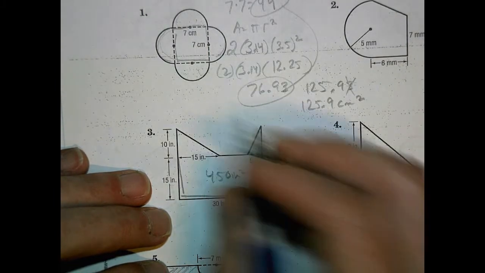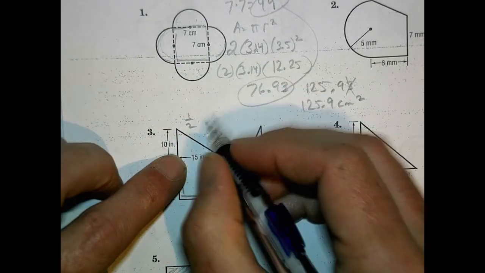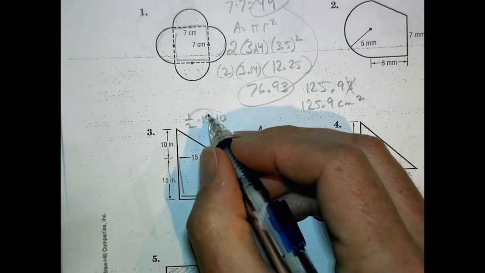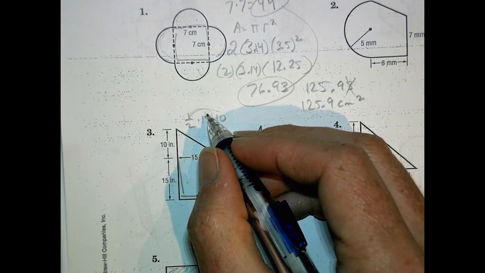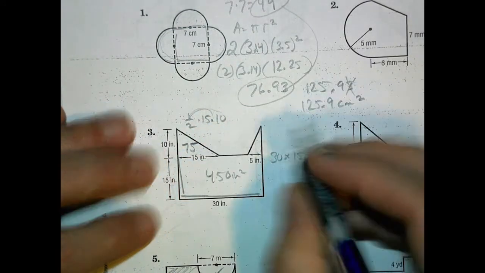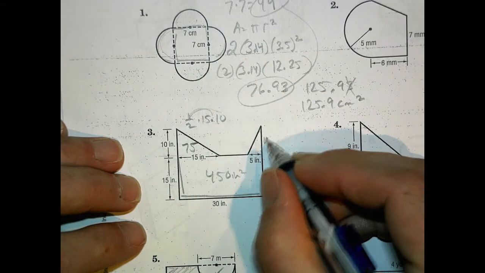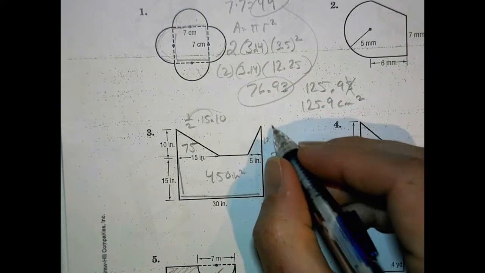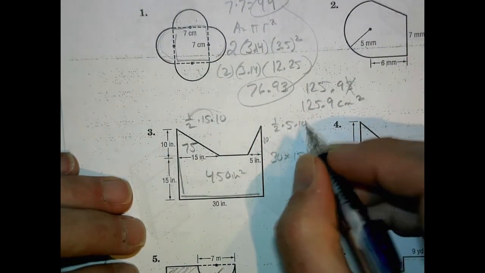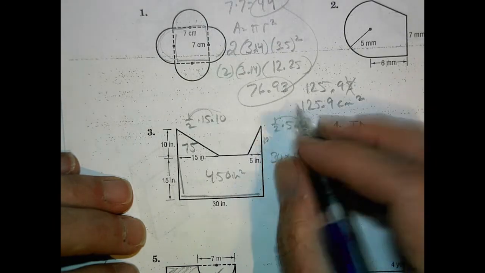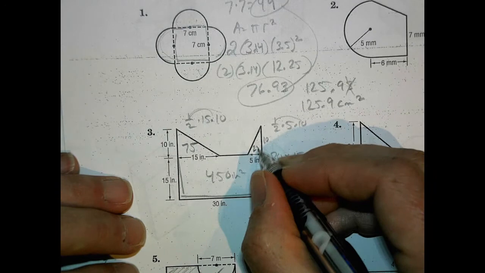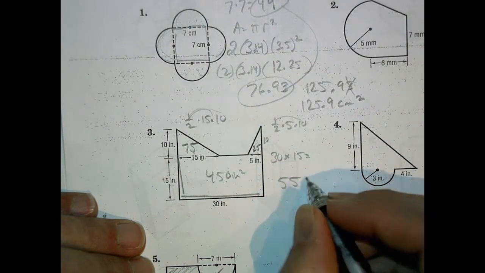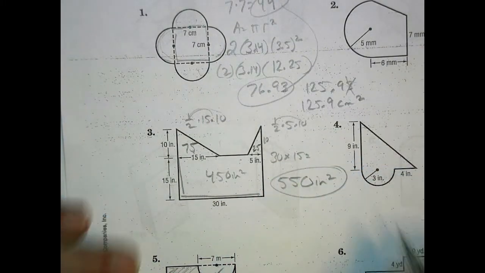Got it, inches squared. Over here we have 1/2 of a base times the height. So a half of 10 is 5, and 5 times 15 is 75 right there. Over here, I still have this same height of 10. So busy, so many names. Hope you've heard a million names the last few days. I have. And we have 1/2 times the base times the height. So this is going to be half of 10 is 5. So 5 times 5 is 25. So in here is 25. So 25 plus 25 is 100. Plus 450 is 550 inches squared for that one there.